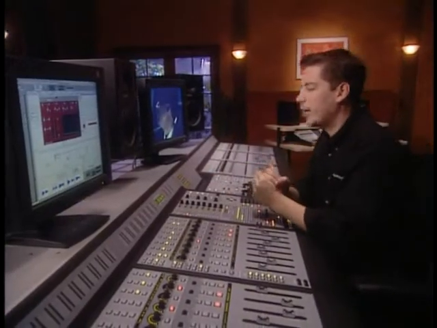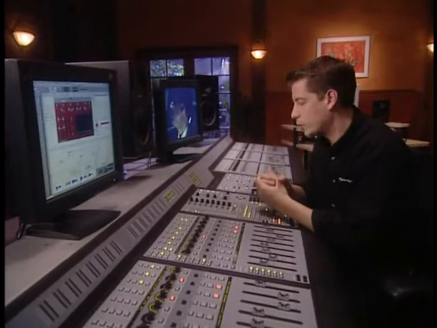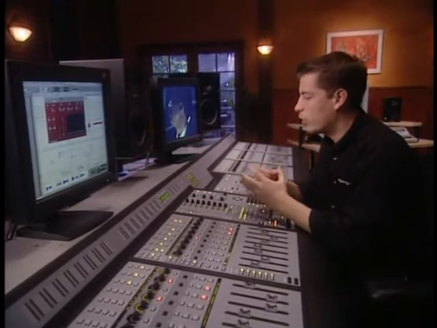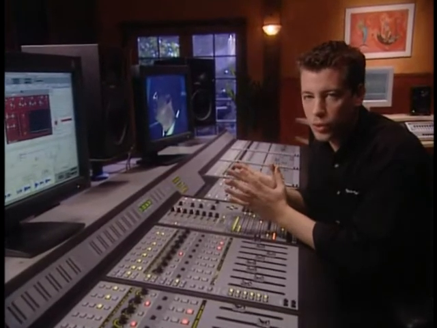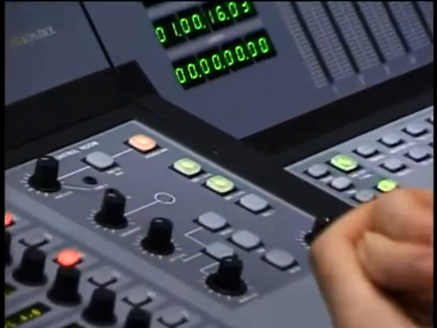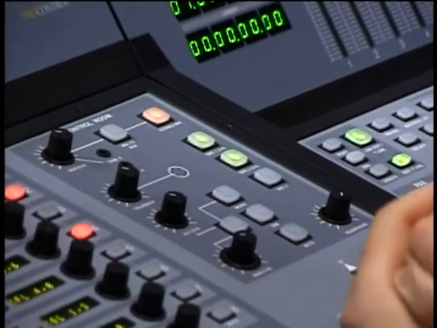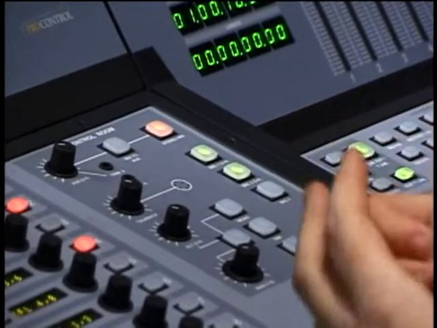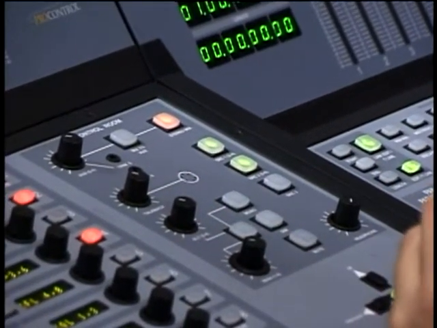And moving across, we get to the final section of the ProControl main unit. This is the control room monitoring section. And again, this is something you won't find in a standard Pro Tools system. It's actually analog circuitry built into the ProControl main unit to allow you to handle your speaker switching, your monitor sources, and your control room levels.